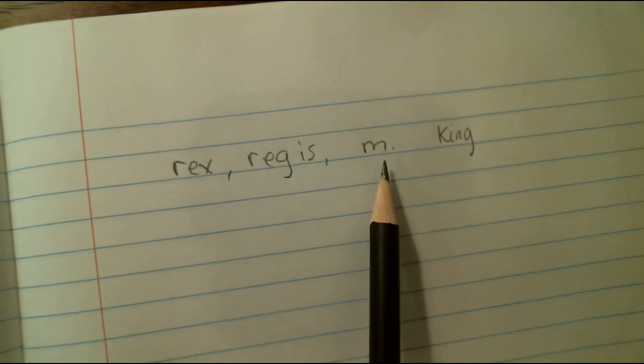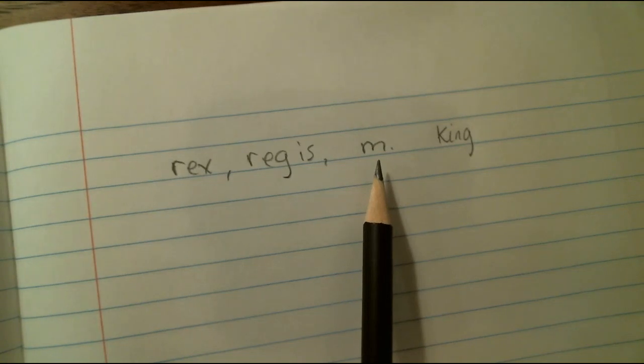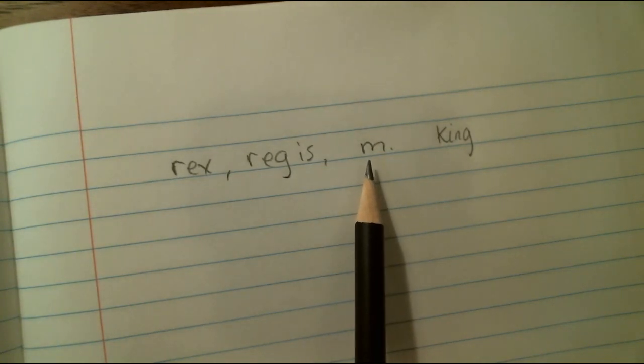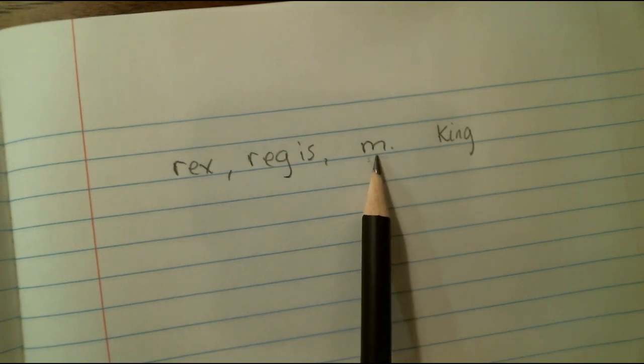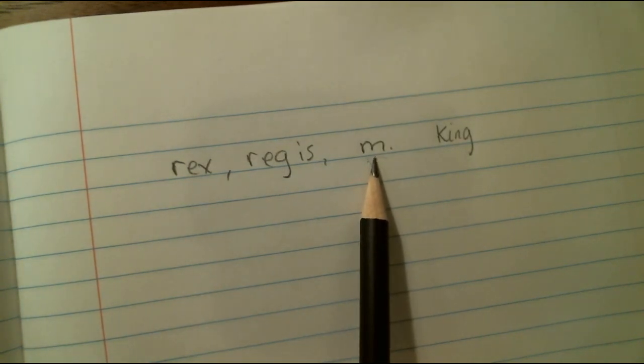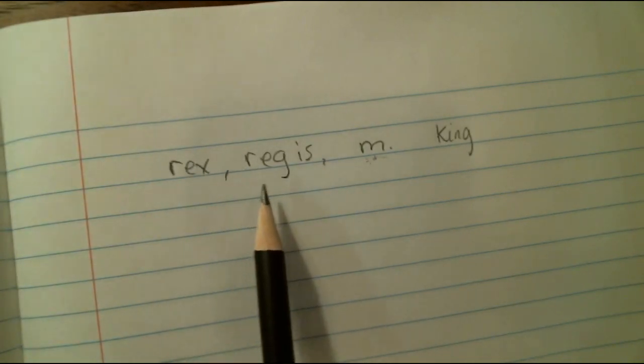Now, again, typically you could usually tell the gender of a noun just by looking at the ending, whether it's an a or an us, right? Masculine, feminine, or neuter. With the third declension, it's important to memorize the gender with the word, because you cannot tell from the form what the gender is.